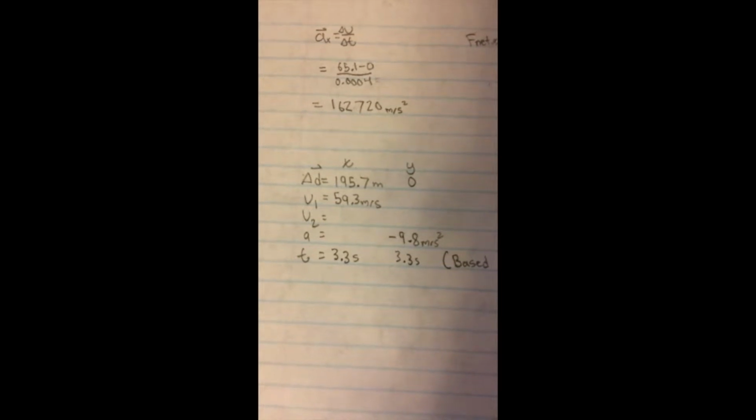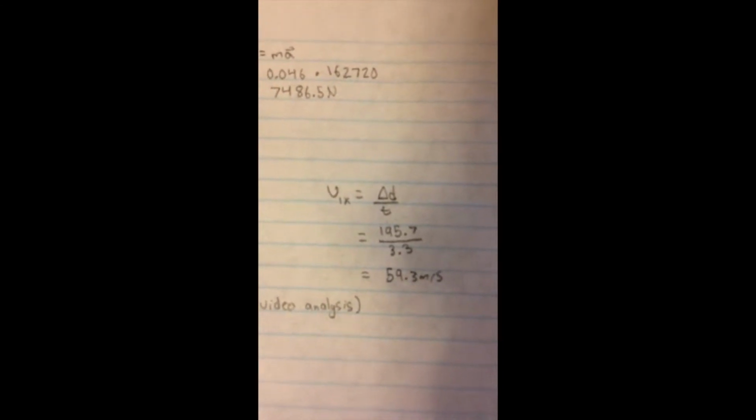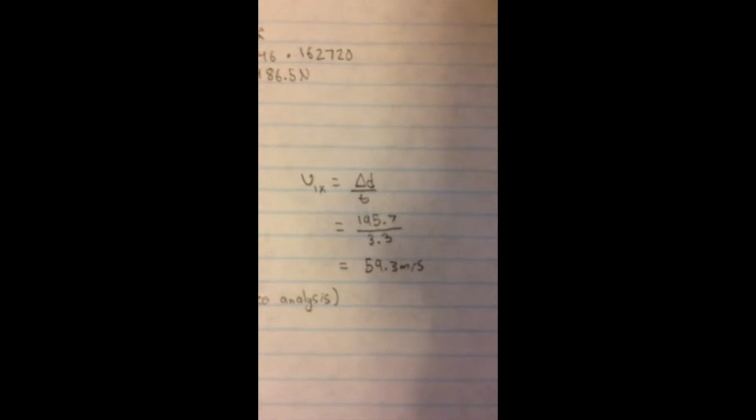Then, based on a video analysis, we determined that after the ball passes the wood, it is in the air for 3.3 seconds and travels 195.7 meters. Given the universal velocity equation, we determined that to be 59.3 meters per second in the x direction.